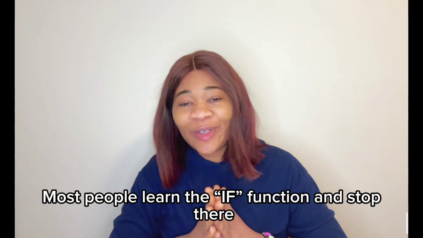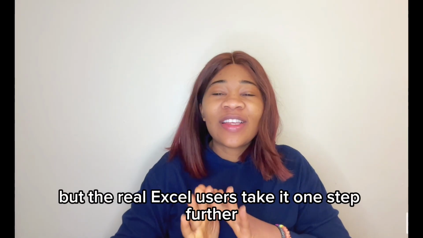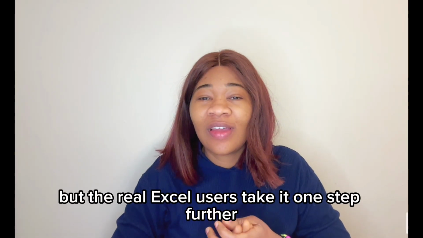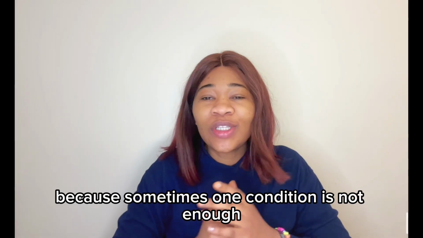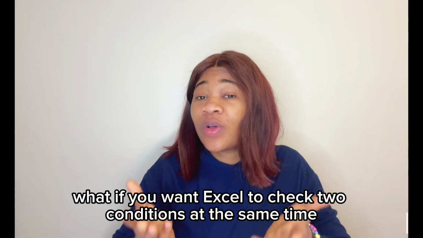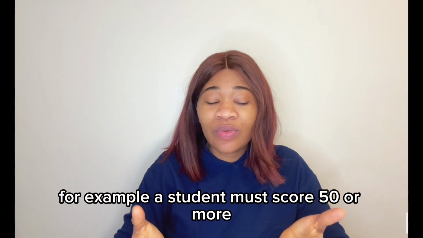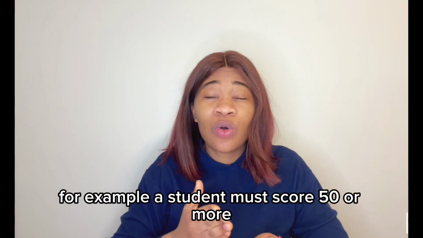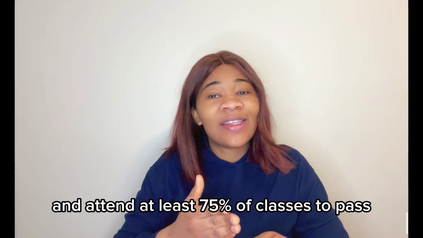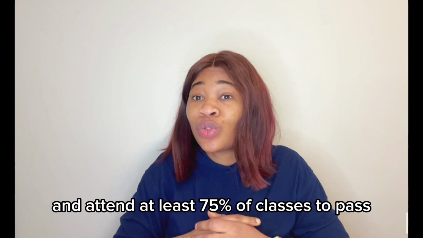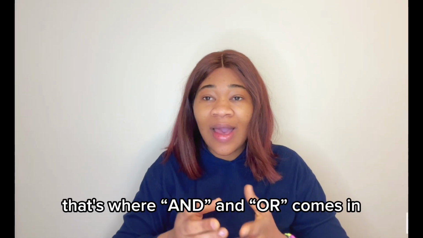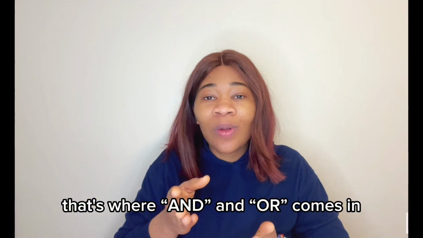People learn the IF function and stop there. But the real Excel users take it one step further, because sometimes one condition is not enough. What if you want Excel to check two conditions at the same time? For example, a student must score 50 or more and attend at least 75% of classes to pass. That's where AND, OR comes in.